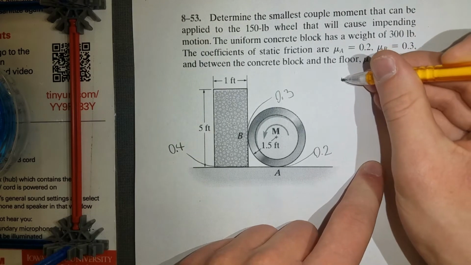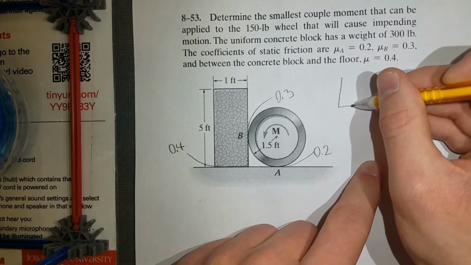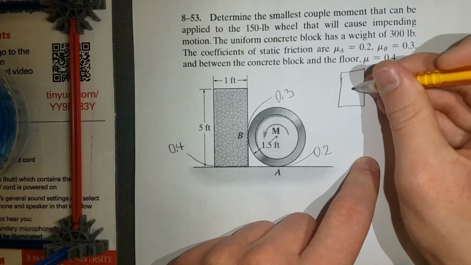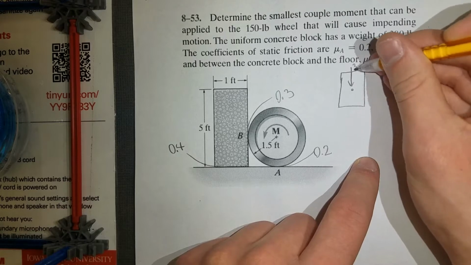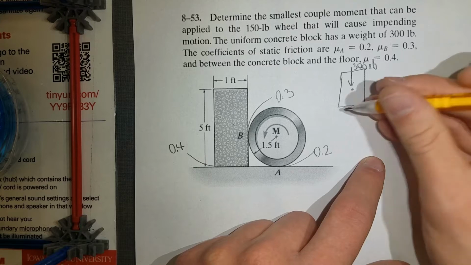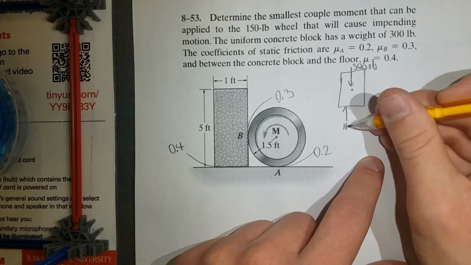If we take a look at the box, we're going to draw right in the middle the 300 pounds acting down. Then acting up is going to be the normal force of the box.